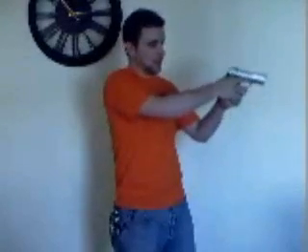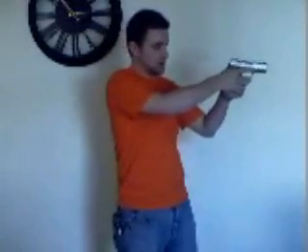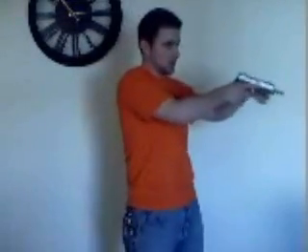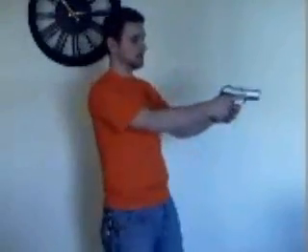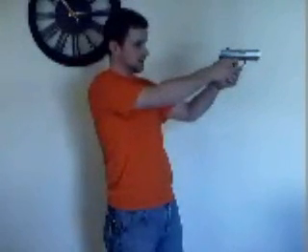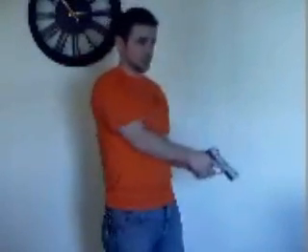If you immediately go down to check to see where the bullet hit, you're moving the barrel before the bullet exits, and instead of going to the target, it is now going toward the dirt. So breathe, relax, aim, squeeze, and stay on target. Those are your shooting fundamentals. Breathe, relax, aim, squeeze, stay on target.